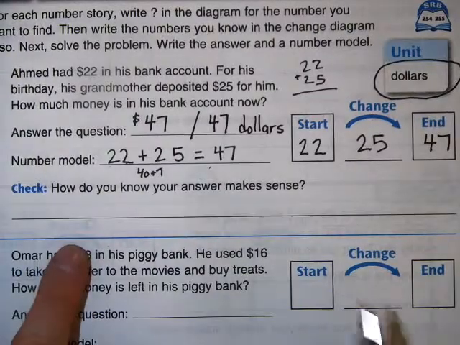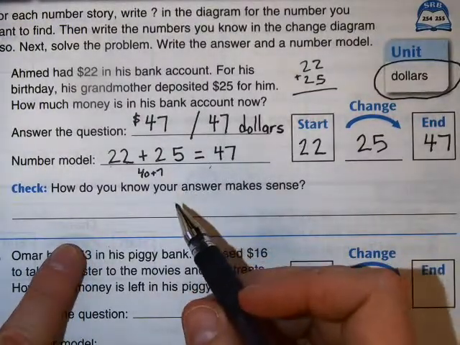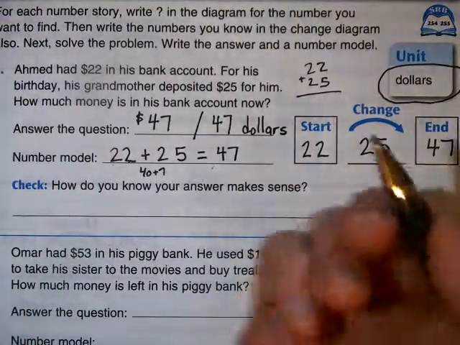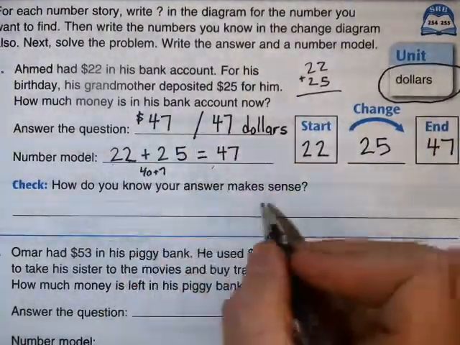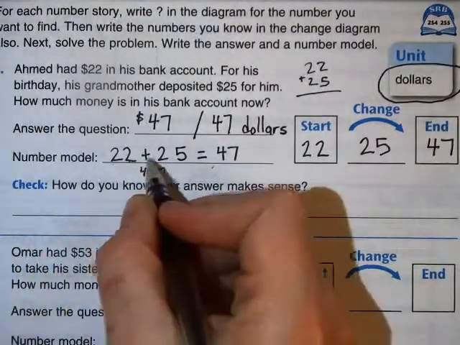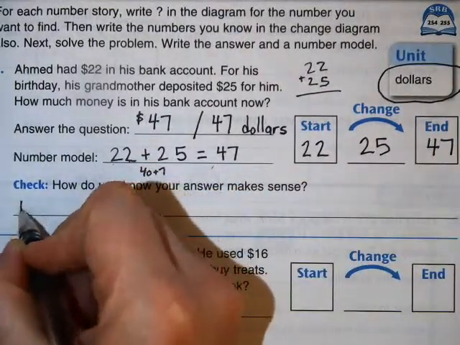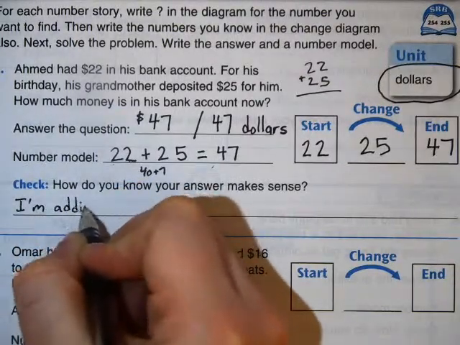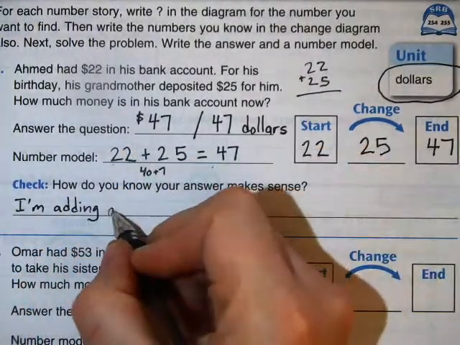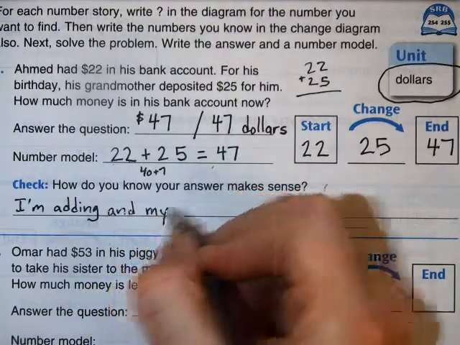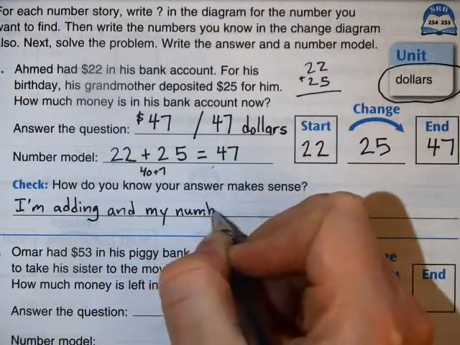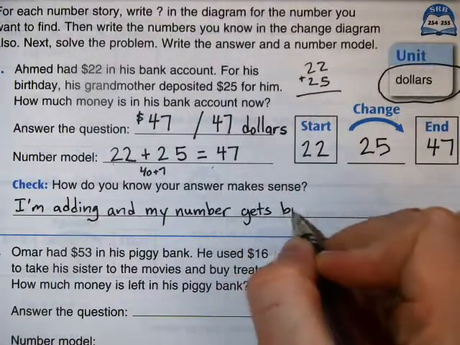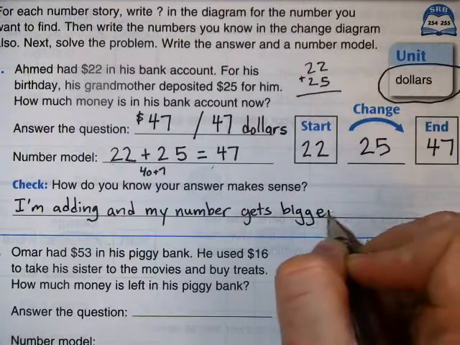Then the question is, how do you know this answer makes sense? Well, I know that this answer makes sense because I looked at it, and I know that it makes sense because I'm adding. So I'm going to write I'm adding, and my number gets bigger. Could write that right there.